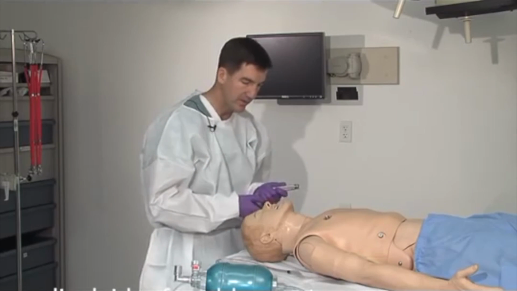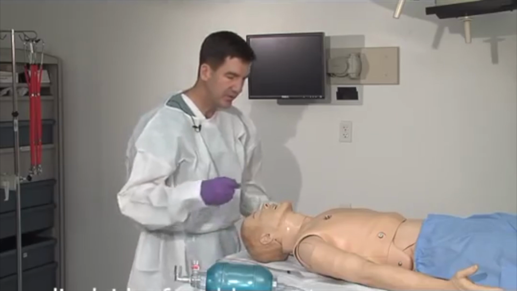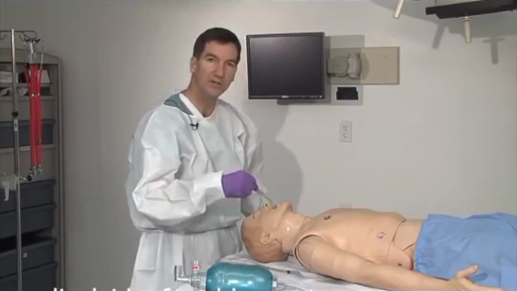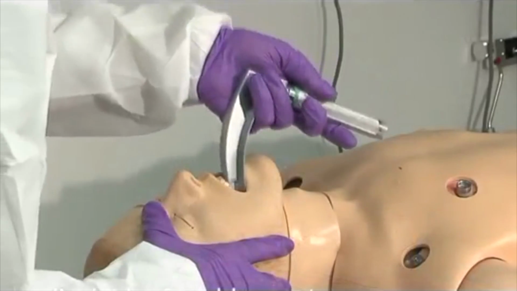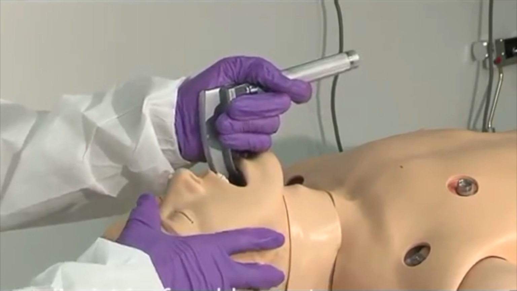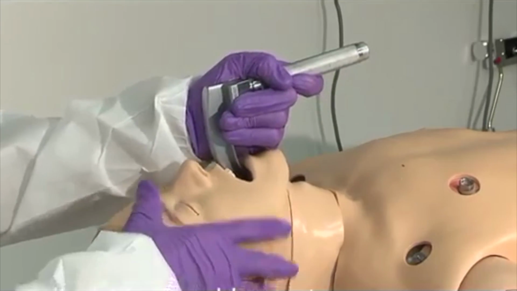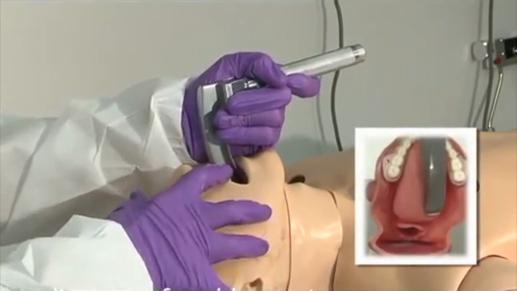Inflate your cuff to make sure that it's working. Suction is available as well. With the head slightly tilted, making sure that suction is applied so all the secretions are out of the way. The laryngoscope blade is introduced, the tongue is swept to the right, and the elevation on the laryngoscope blade goes up and away from the patient, not cranking on the teeth.